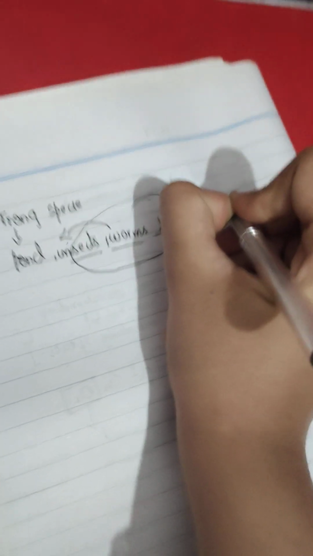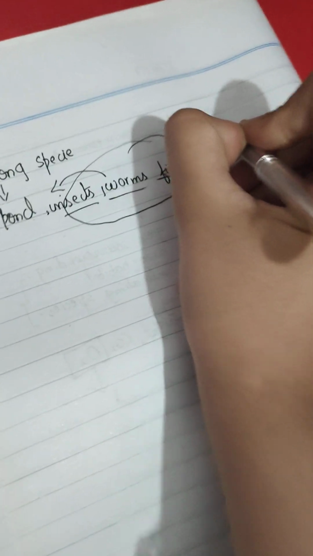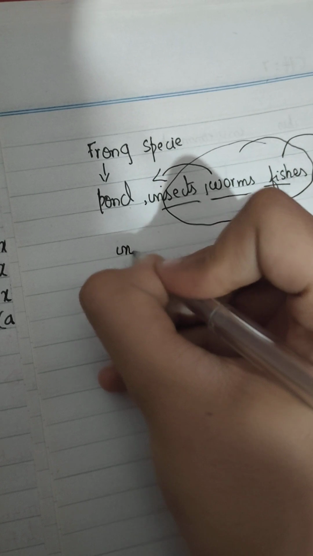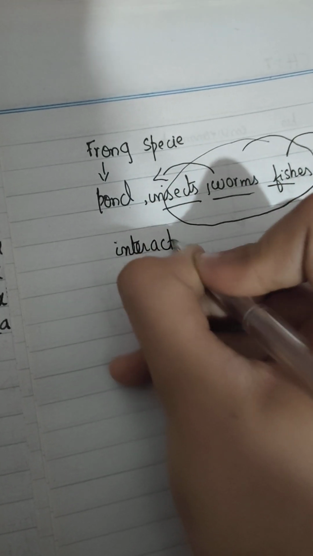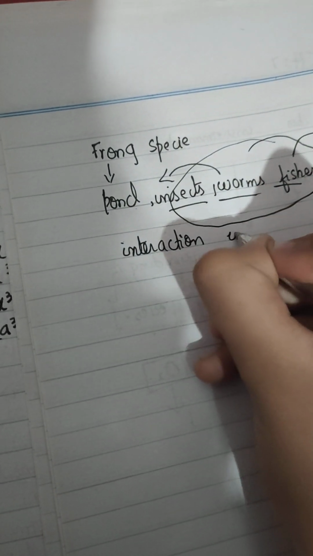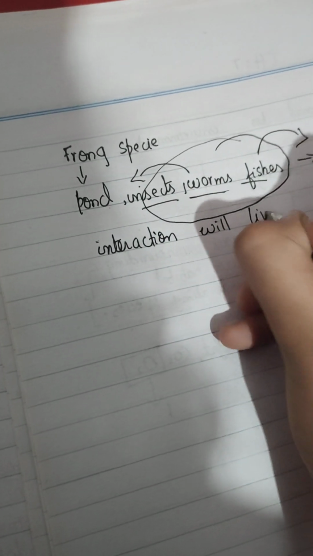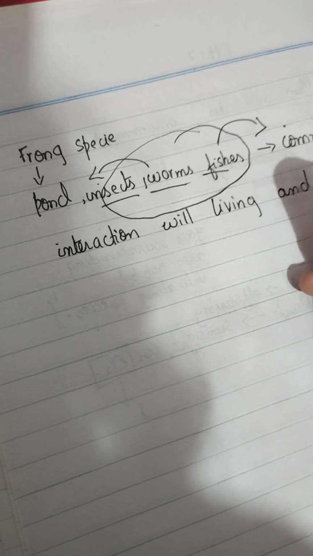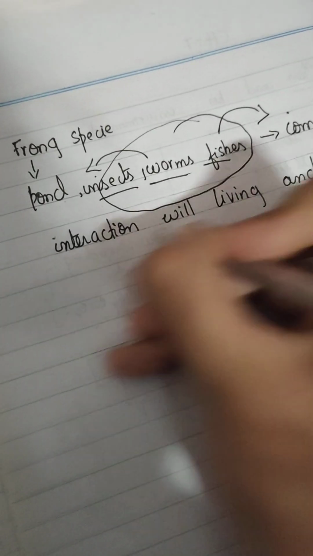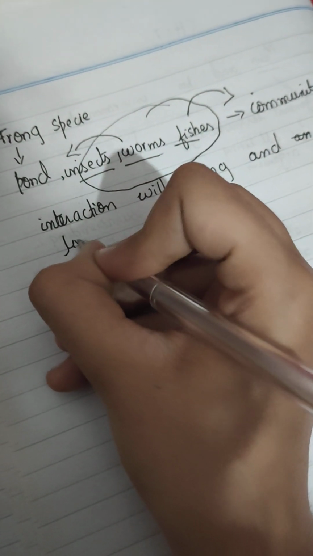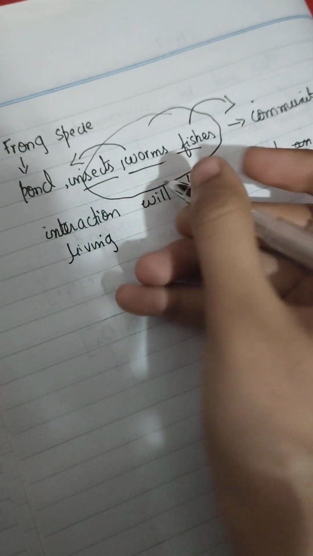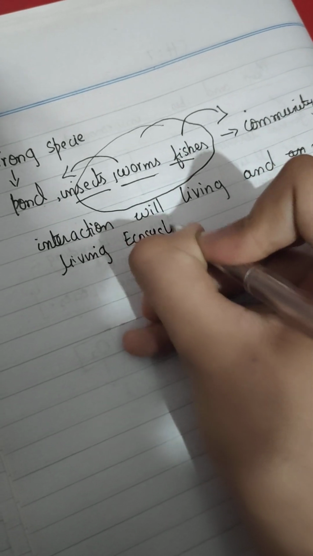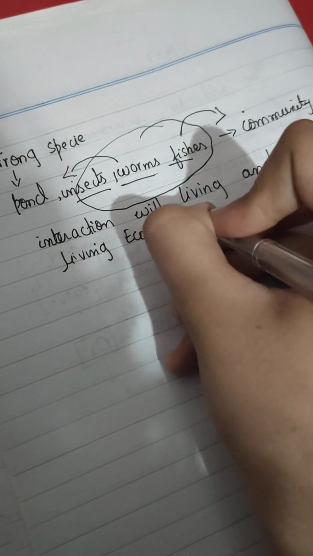During this they interact with each other, with living and also non-living things. This is known as an ecosystem.